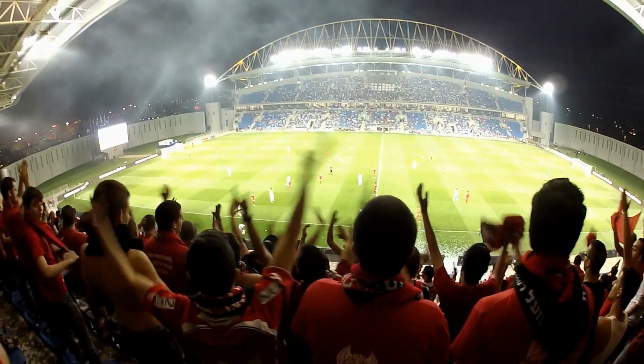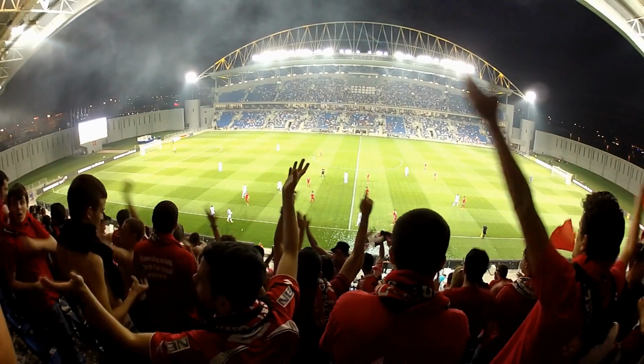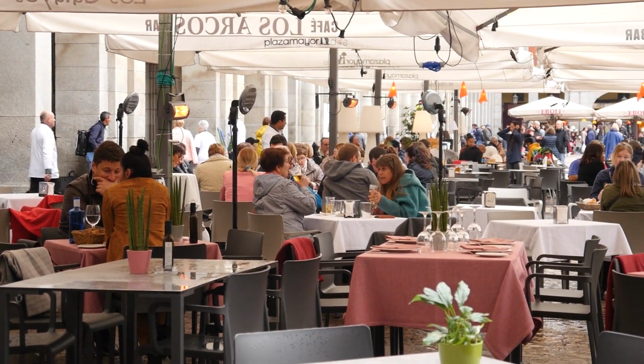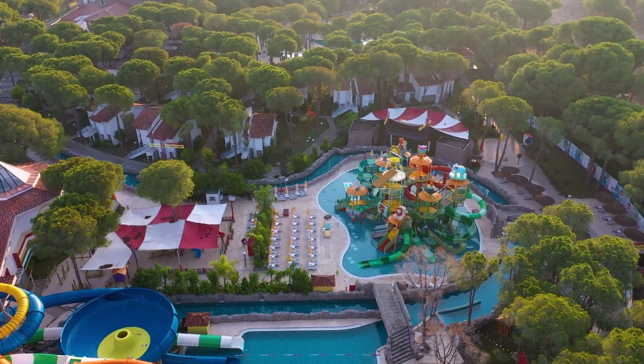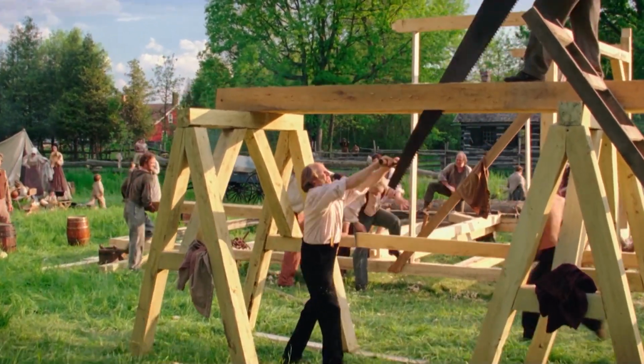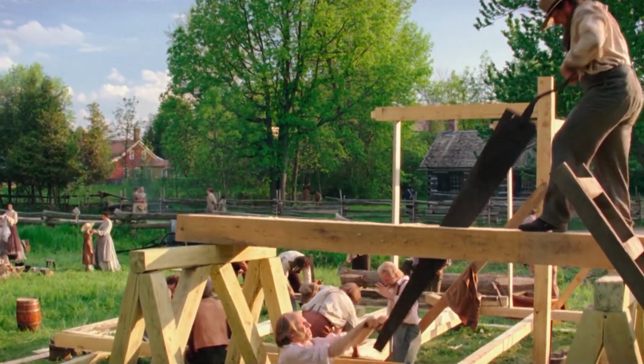Maybe you'd want to build a big sports stadium so that you could watch football or soccer or whatever you really like to do. Maybe you'd want the city to have a lot of amazing restaurants or a really, really great water park or something like that. Well, the task of building a city from scratch was one that laid before the saints.